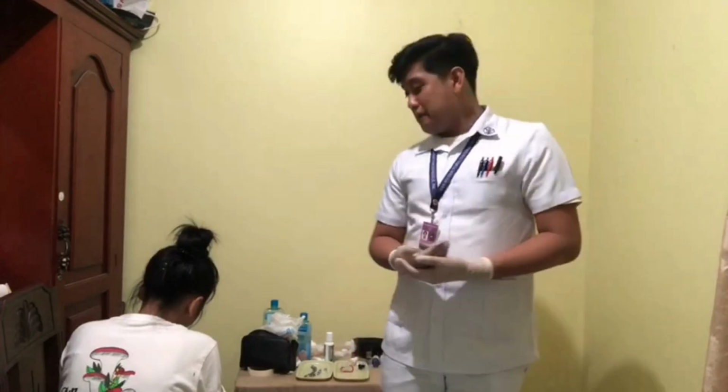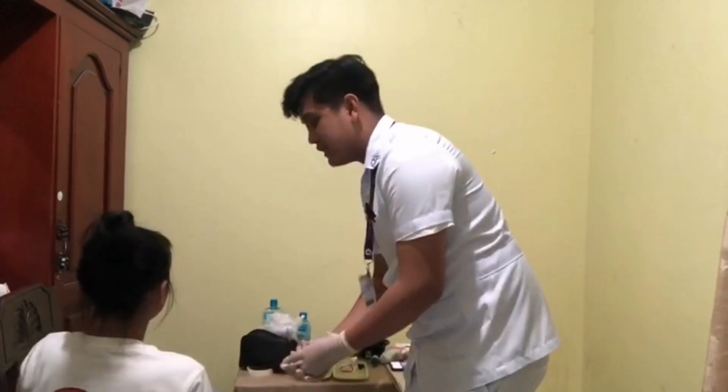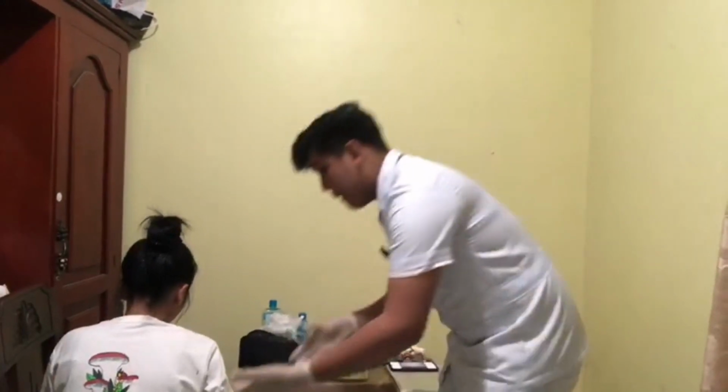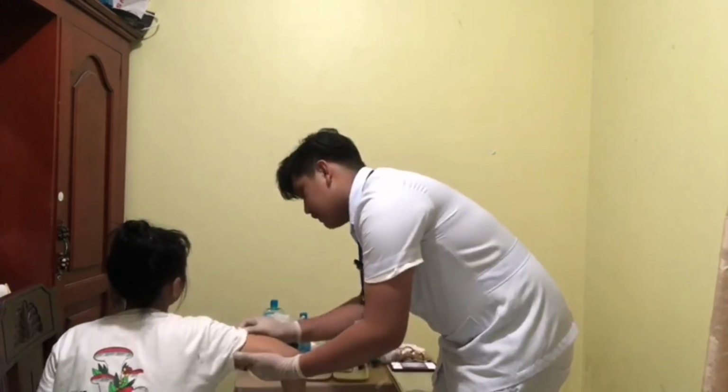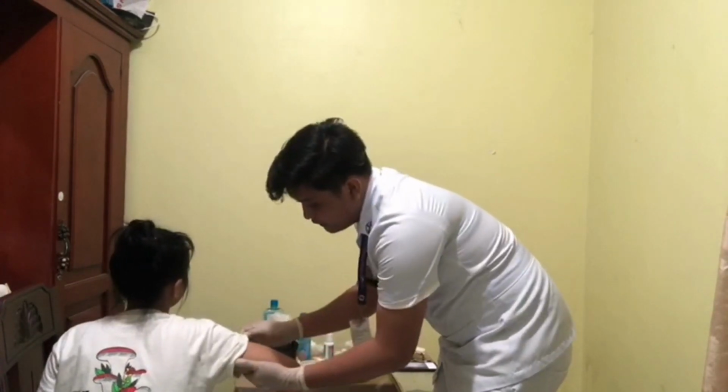This is to have easy access to the injection site. Okay, ma'am, are you comfortable with your position? Okay, thank you. So now, the site we will be administering is the deltoid muscle. So we have to check this site if it is free from lesions, scars, or swelling. Okay, ma'am, I am going to inspect if you have any lesions or swelling.